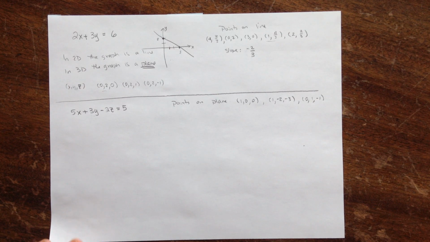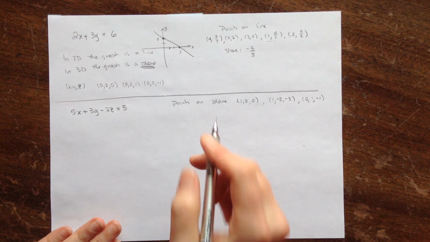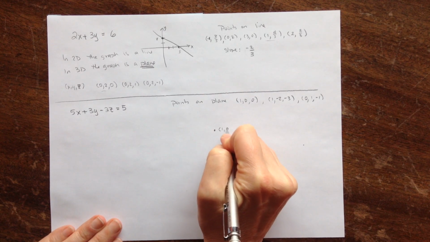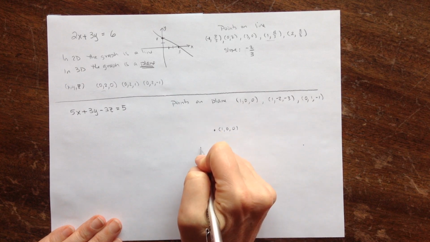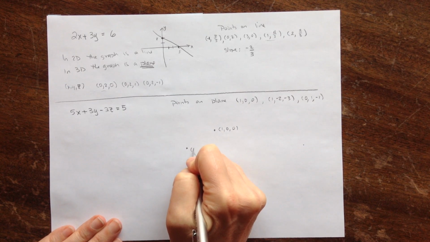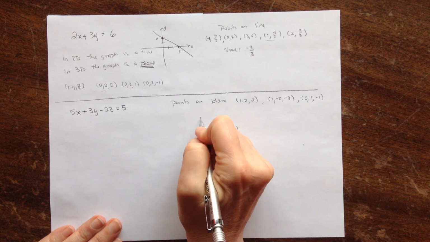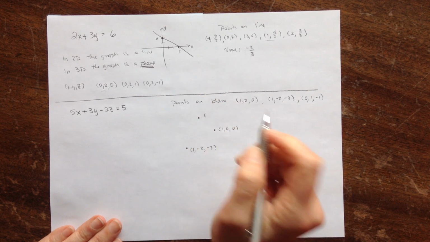So these are going to be hard to plot on a 2-dimensional surface because they live in the 3-dimensional space. But let's say I have that plane that contains these 3 points, and I twist my coordinate axes so that these points are right in the plane I'm looking at. I'm going to call this (1, 0, 0). I'm going to call this one (1, -2, -3), and then (0, 1, -1) I'm going to put right here.